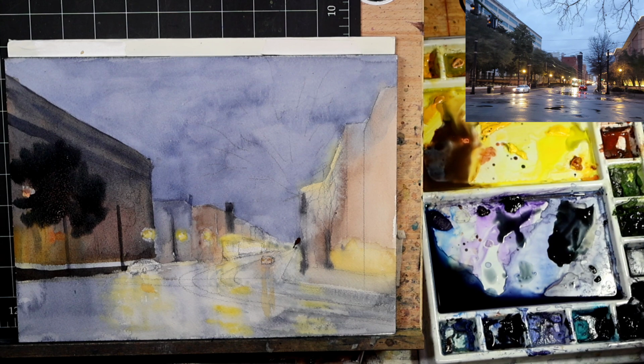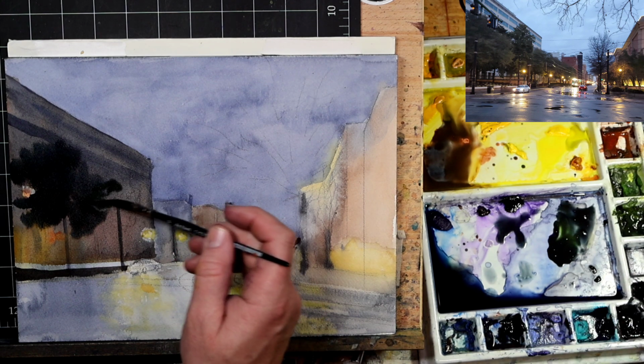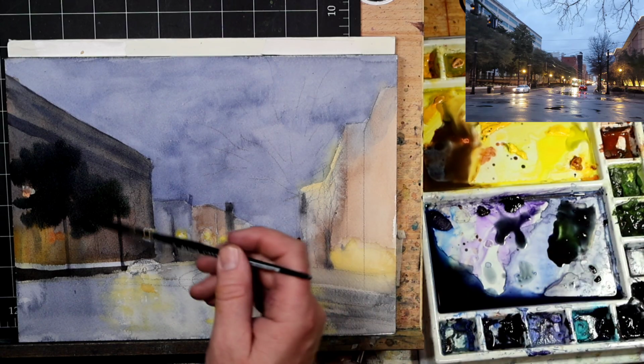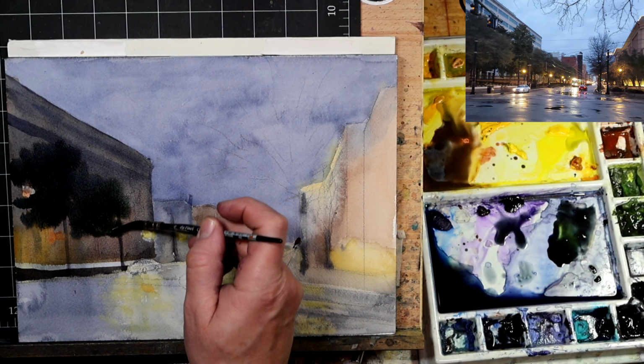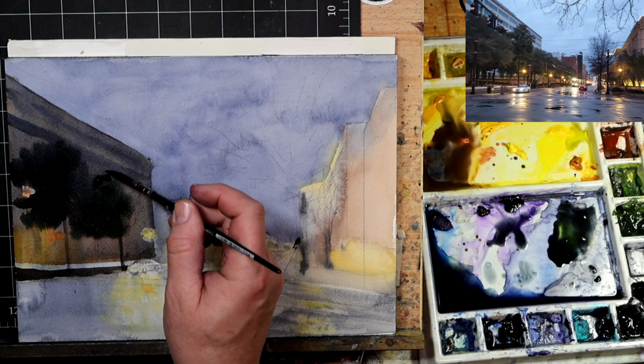It gets some light on the trees, and it comes out a little bit more green right there.